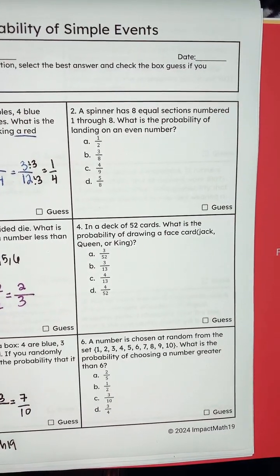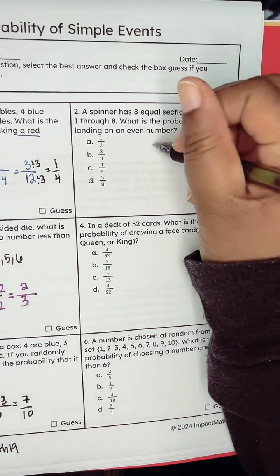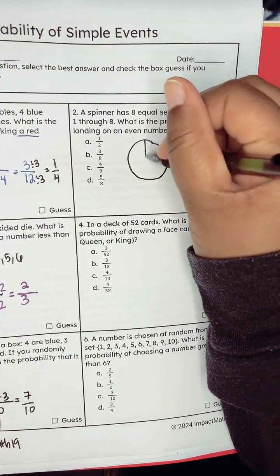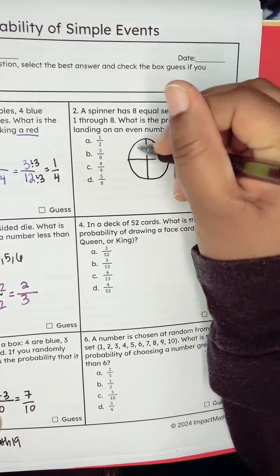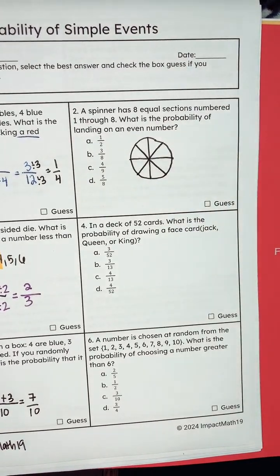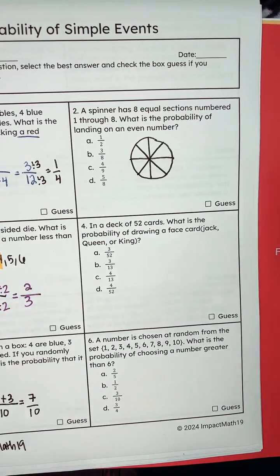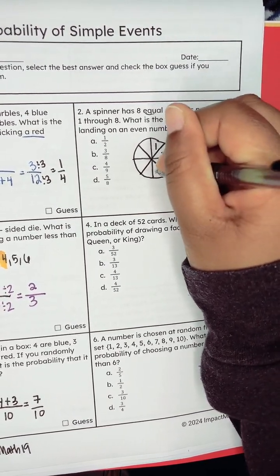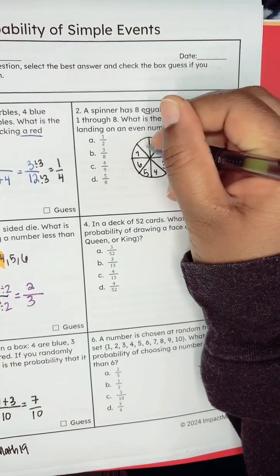So number 2 says a spinner has 8 equal sections numbered 1 through 8. What is the probability of landing on an even number? All right, so I'm going to draw this, right? We have a spinner with 8 equal sections. So we're going to go 1/2, 4. Then we cut these each by 2, and that should be 8. Now, of course, they don't look equal, but they are, okay? Because they told us right here. And they're labeled 1 through 8. So 1, 2, 3, 4, 5, 6, 7, 8.